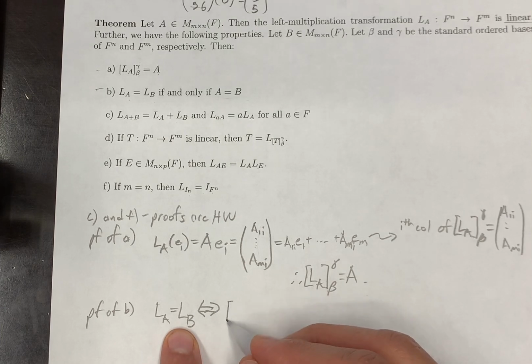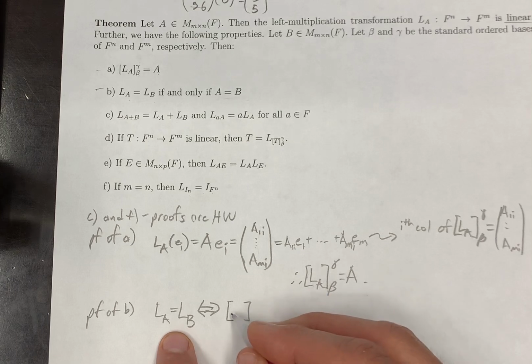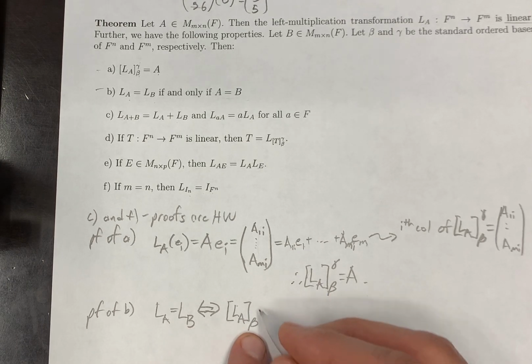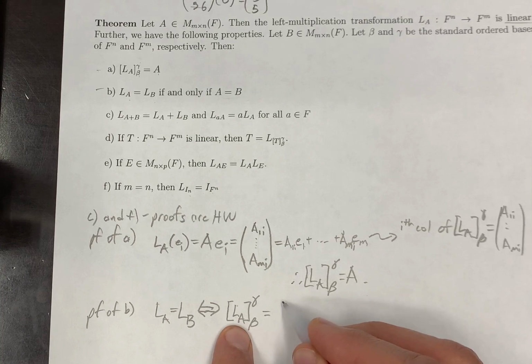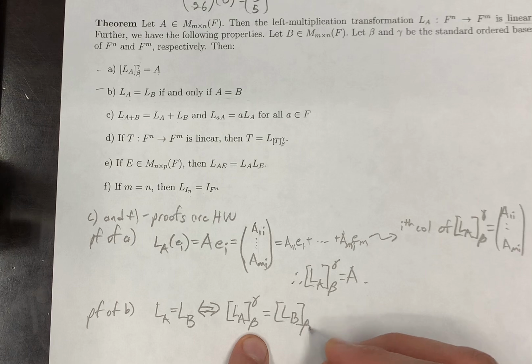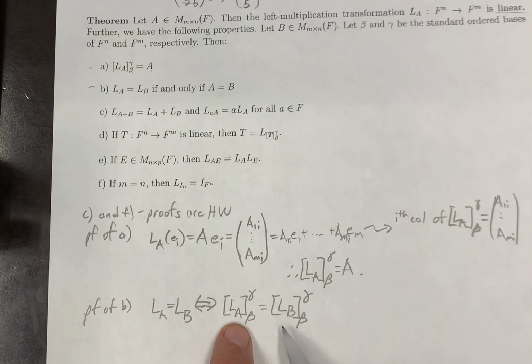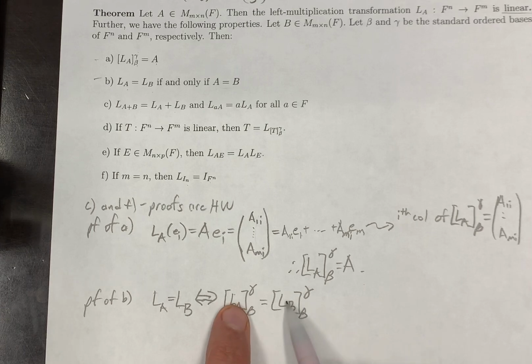Well, if they take the same value on every basis element, another way to see that would be take a basis, and the matrix representation had better be exactly the same in that basis. So, okay, these are the same if and only if their outputs for each basis element are exactly the same.